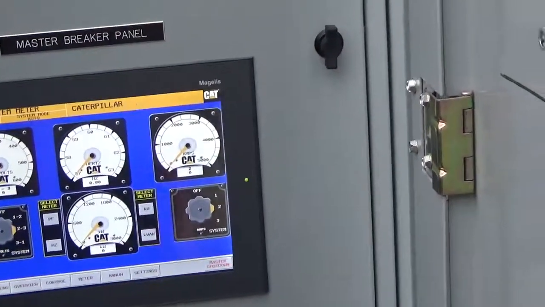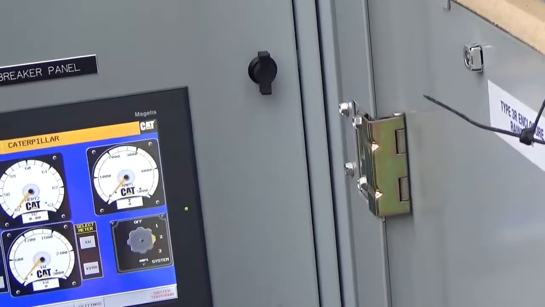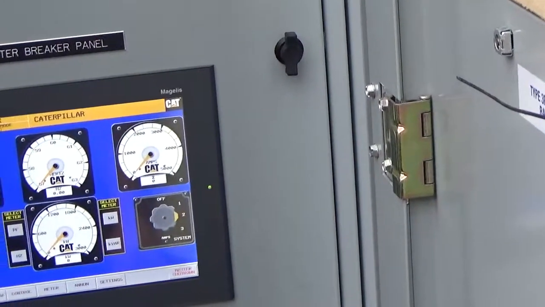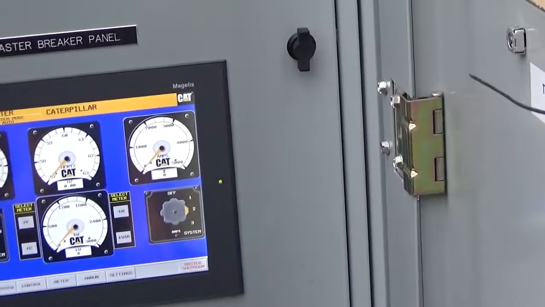Is this tied into our BMS? Can we view it? No, but we have the same panel we have here in the shop, right next to the BMS.